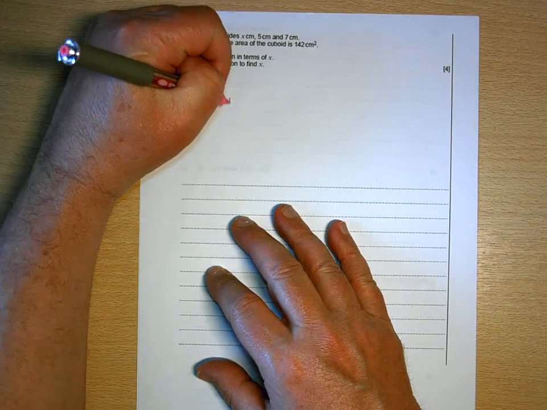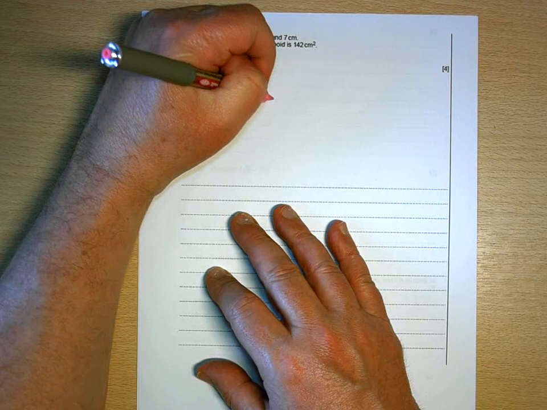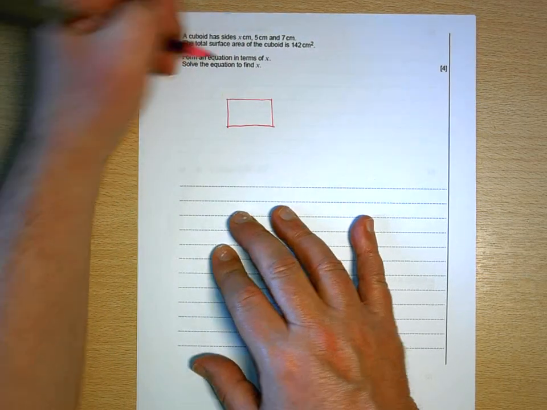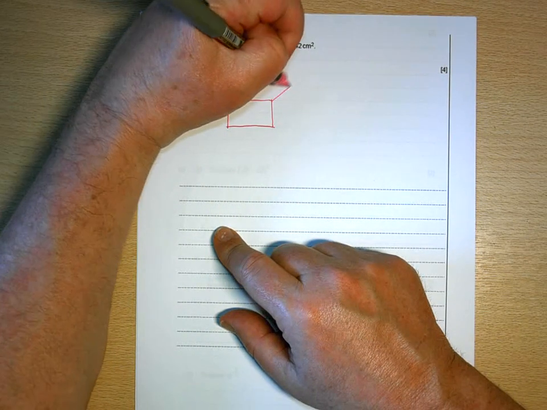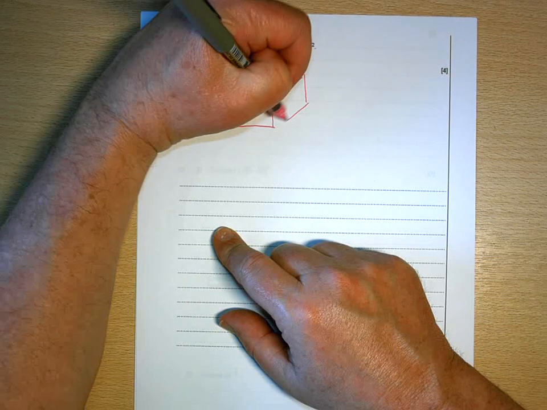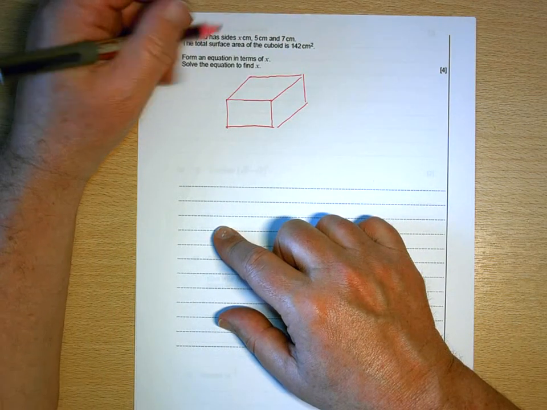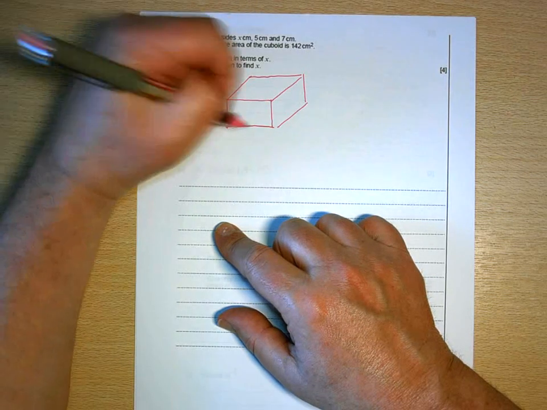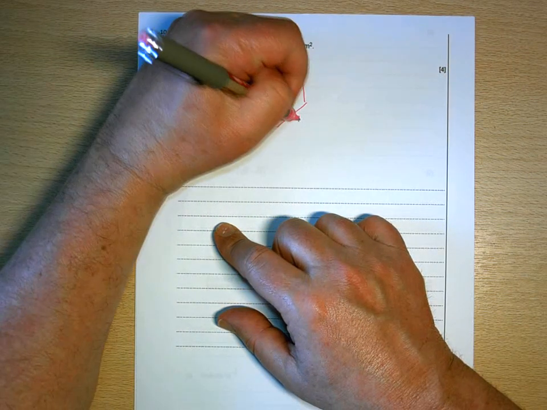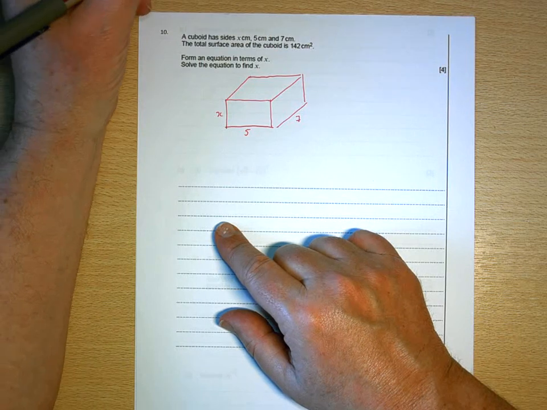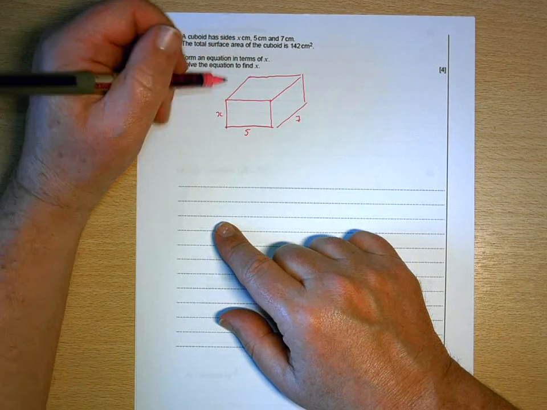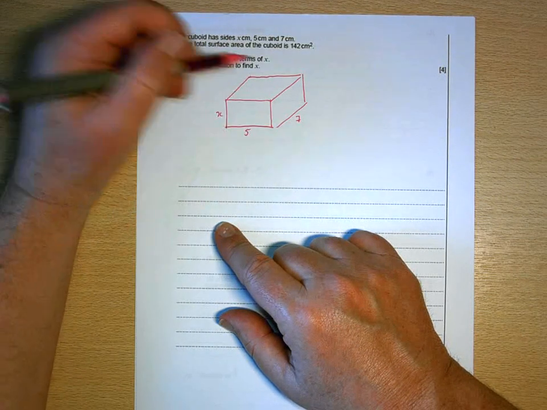So a cuboid, I've given you space up here just to draw a little sketch, is a rectangular box shape. So it's got sides x, 5 and 7. Now it makes no difference whatsoever if you label that with that x, that 7, that 5, it doesn't matter.